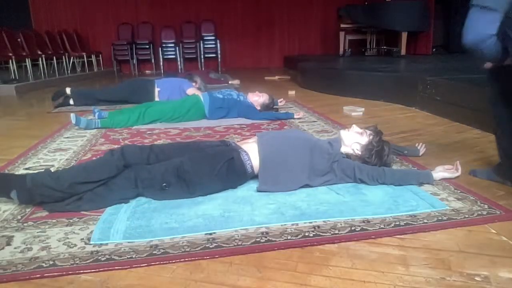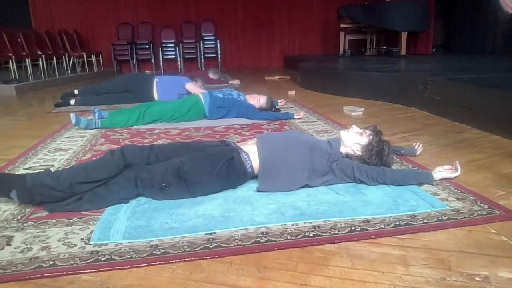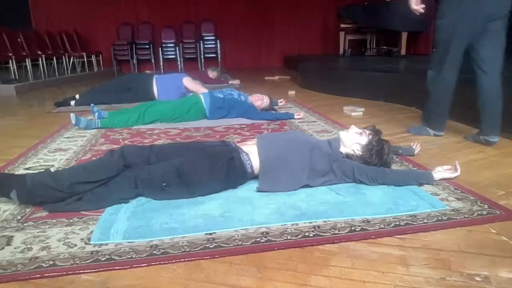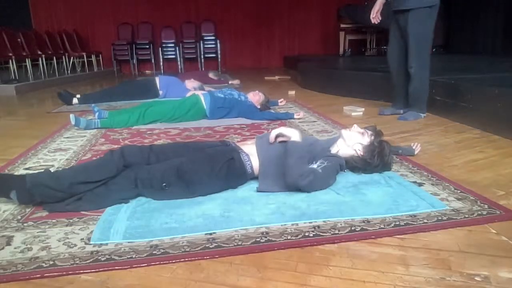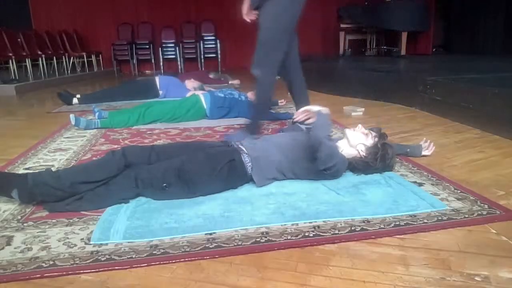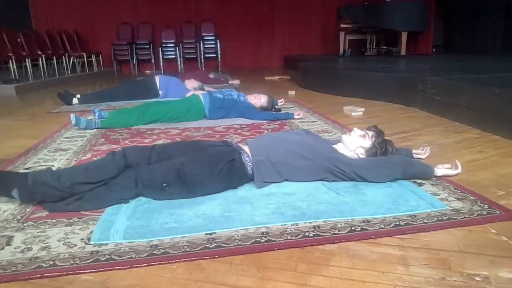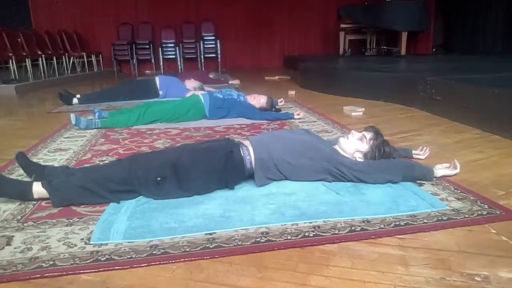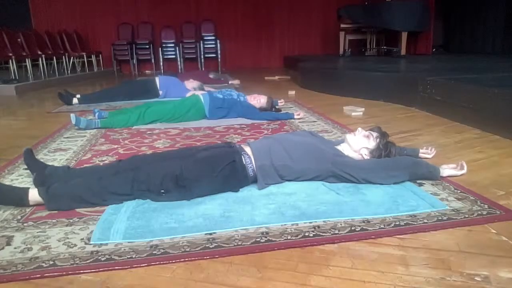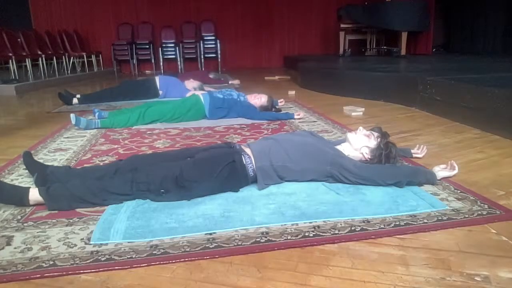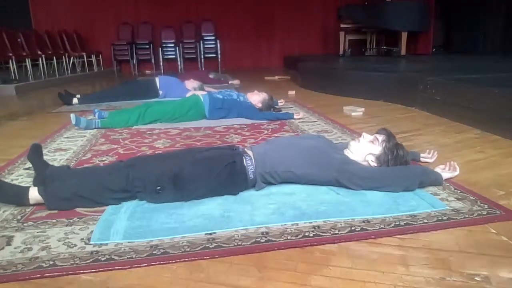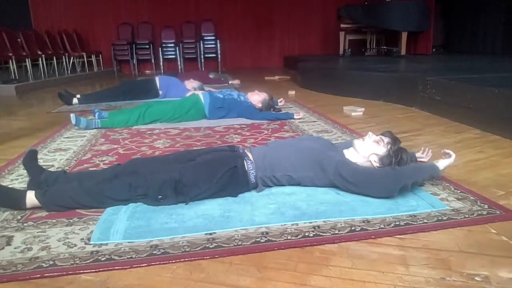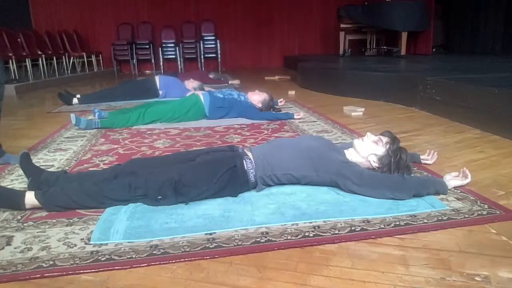Here's a fun investigation tied in with this now. So you're using the eyes to roll backwards and forwards. This time, close your eyes, and I'm going to invite you to just follow the track of your tongue.